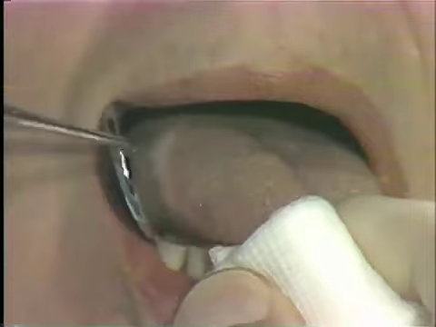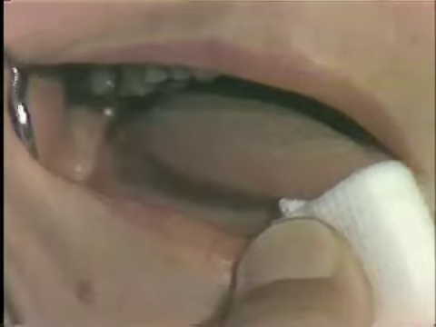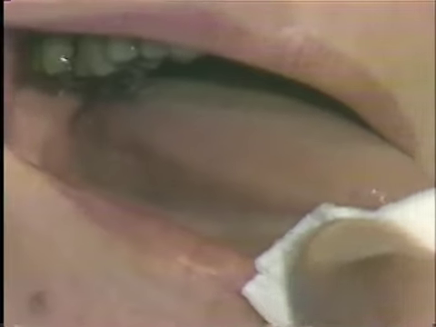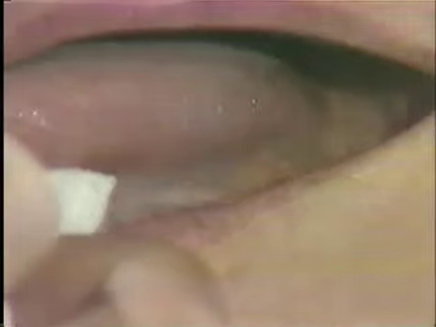With the tongue projected and grasped, it's possible to rotate it from side to side to expose the lateral surfaces. We go on over to the other side in the same manner, rotating it in the opposite direction and exposing the tongue all the way back to its junction with the soft palate and pharynx.